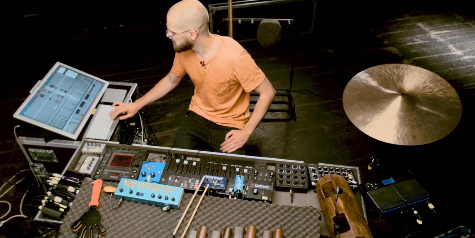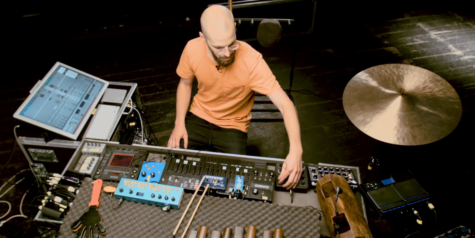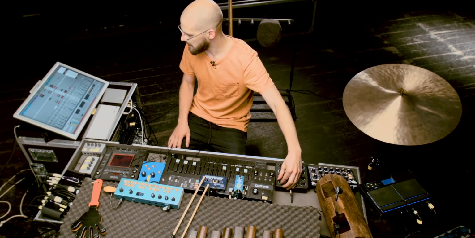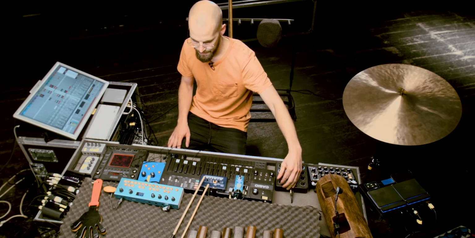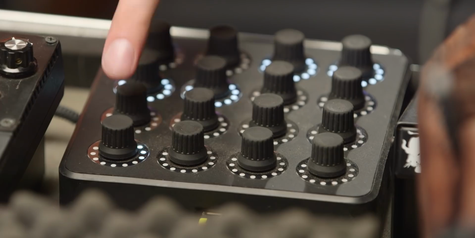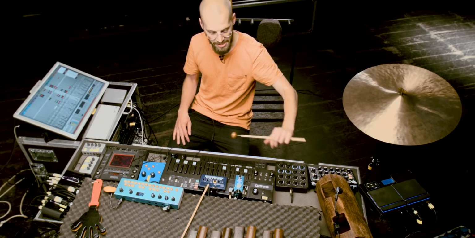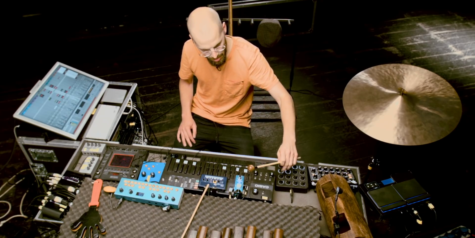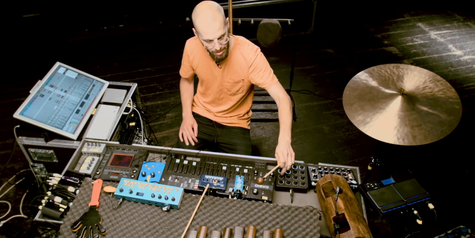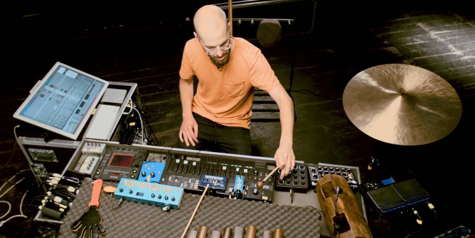I will start the set. We have a little click track, and I'm using this knob to scroll through the scenes, so pay attention to this. 1, 2, 3.